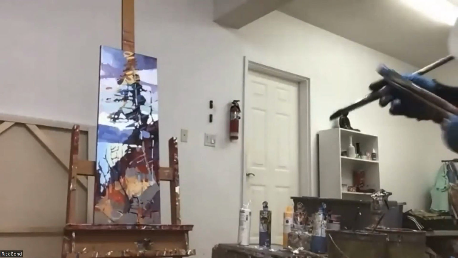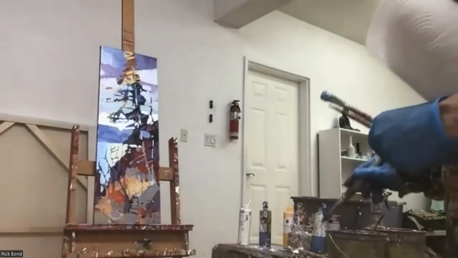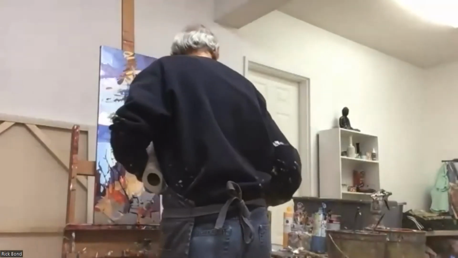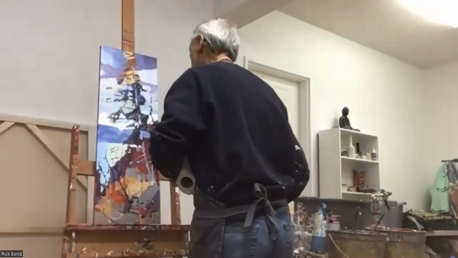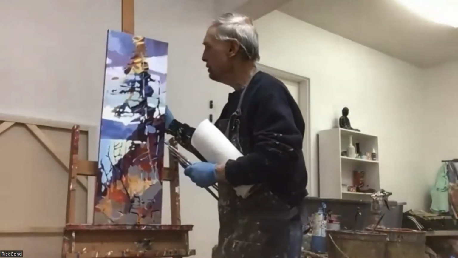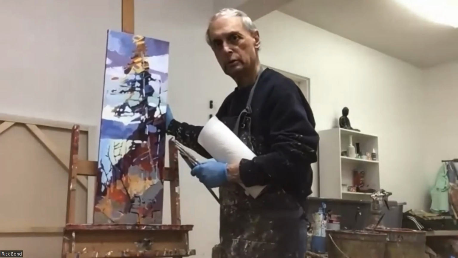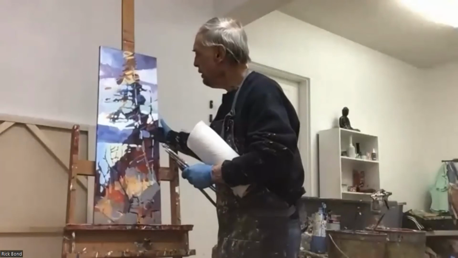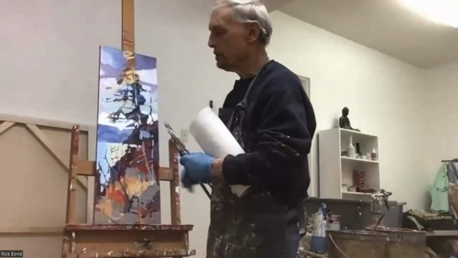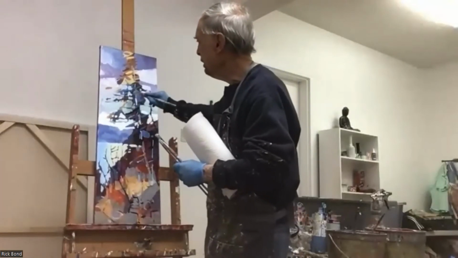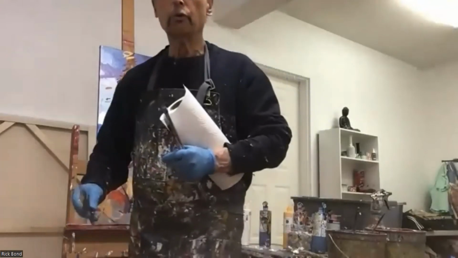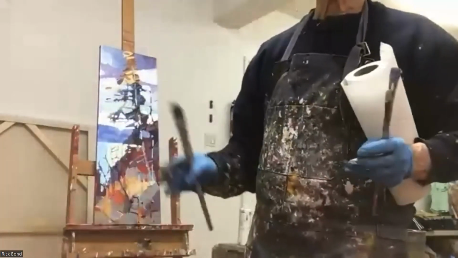So what are you thinking of the tree? A little different? It changes its character so much when you go in and do the negative painting. It's really interesting. It creates some interesting shapes. Yeah, by doing the negative painting into the tree, it does a couple of things. It opens up the painting a bit.